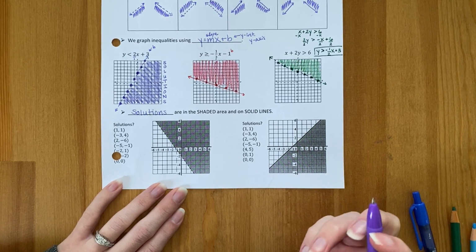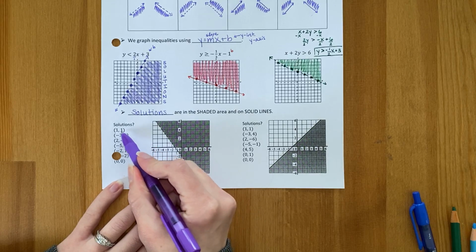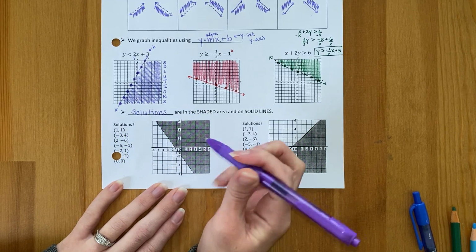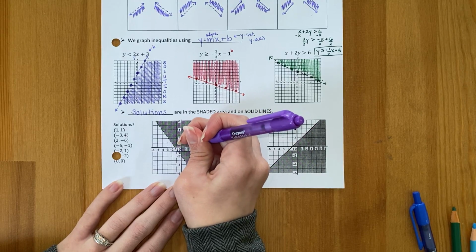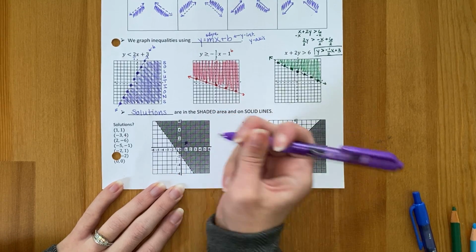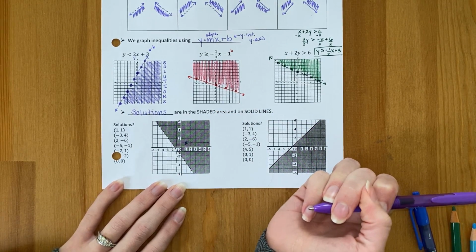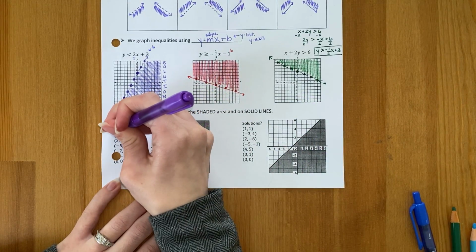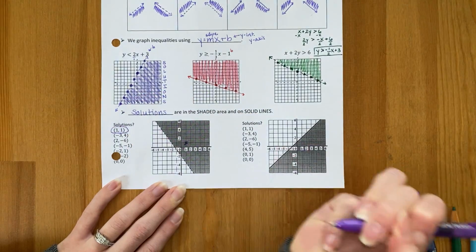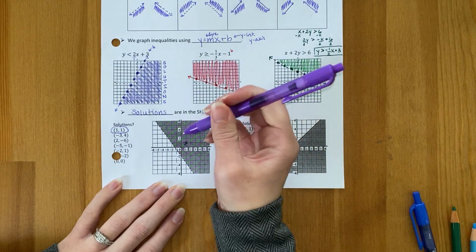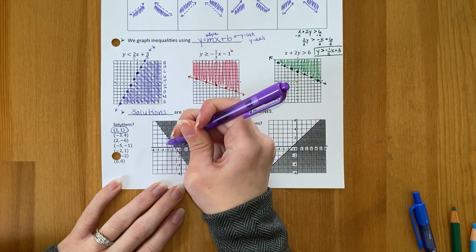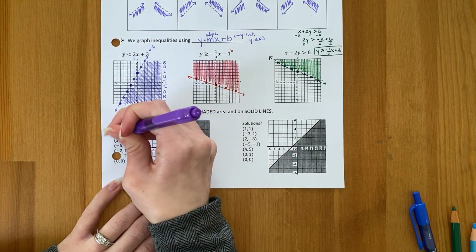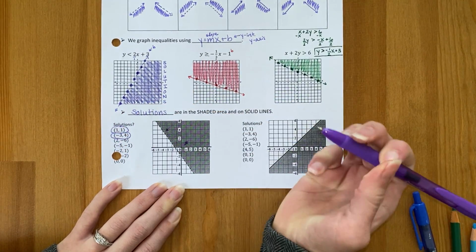Using the graph to help is really, really convenient. So for example, if I'm trying to determine which of these coordinates are solutions, I'm going to start with the point 1, 1. If I go to where that coordinate is, 1, 1, right about here, all I have to decide is whether that point falls in the shaded area or on a solid line. In this case, it does. So that makes 1, 1 a solution to this inequality. All right, if I check the next one, -3, +1, 2, 3, 4. Okay, also falls in the shaded area, so it is also a solution.